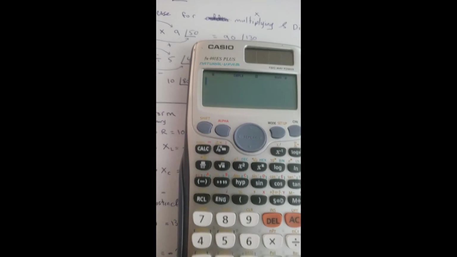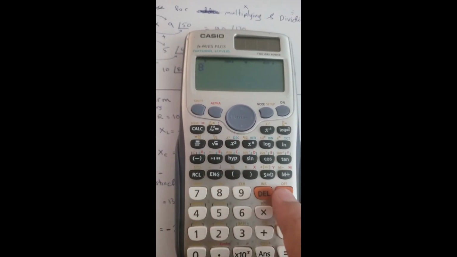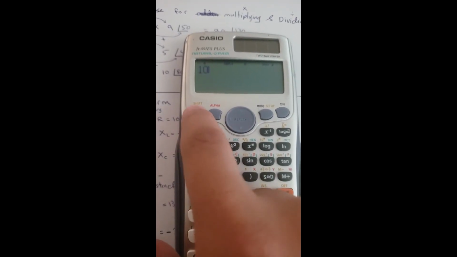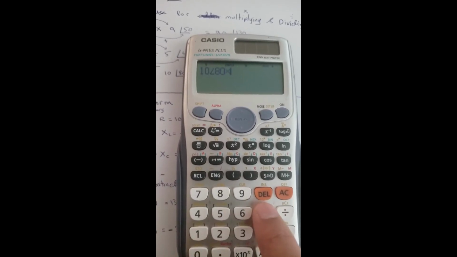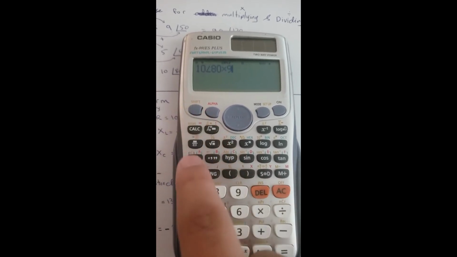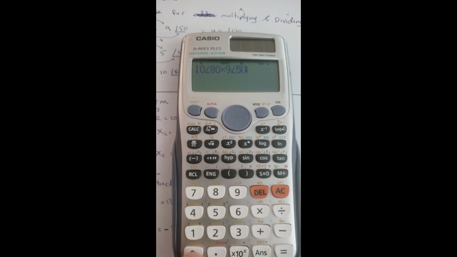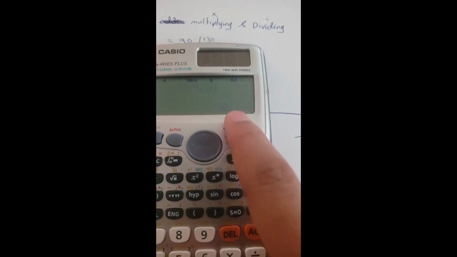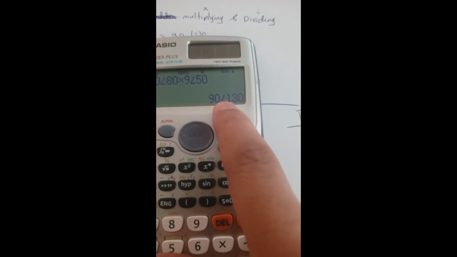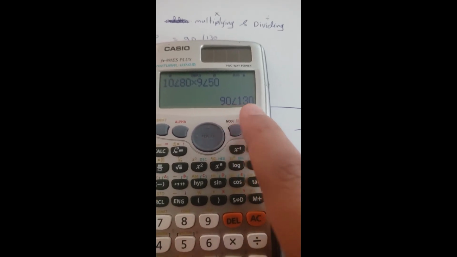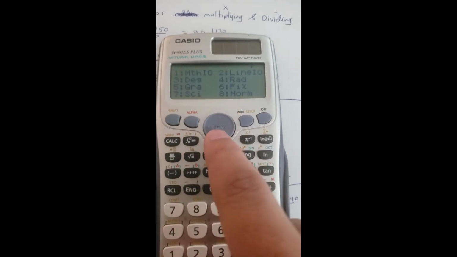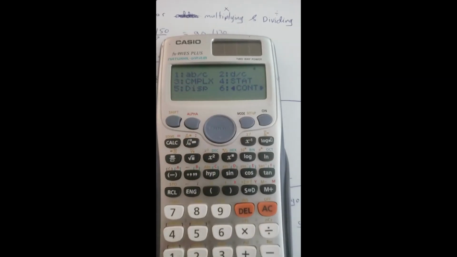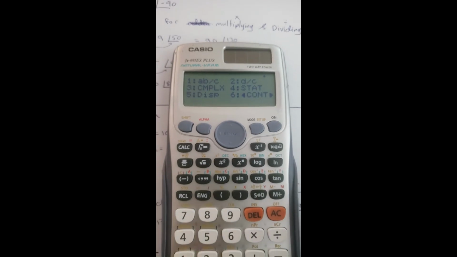Now, 10 angle is 80 multiply 9 angle is 50. It will show the answer in polar form always. So either you change the mode or by shift mode down to just set the default answer.